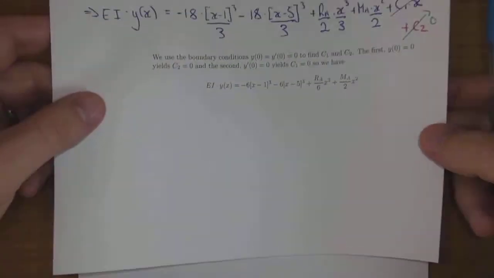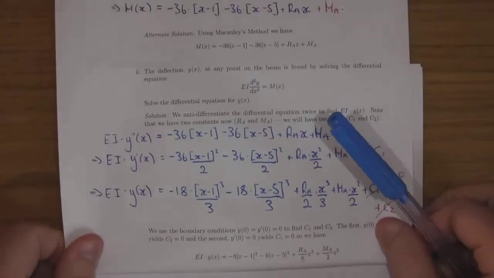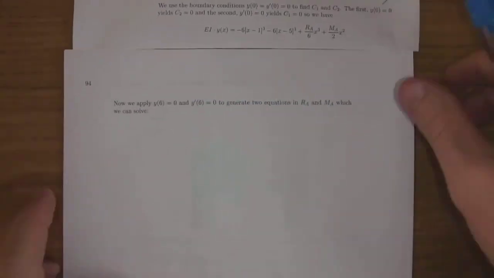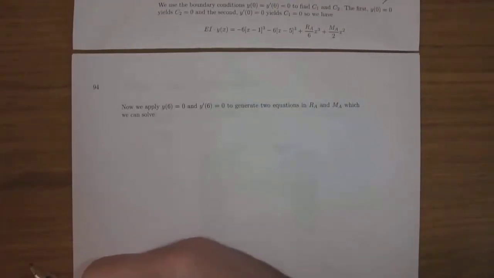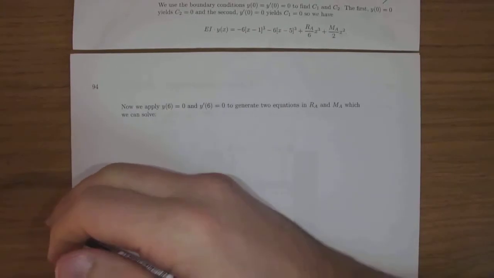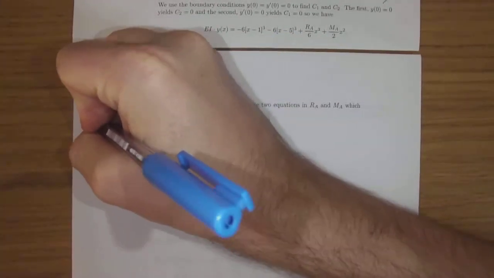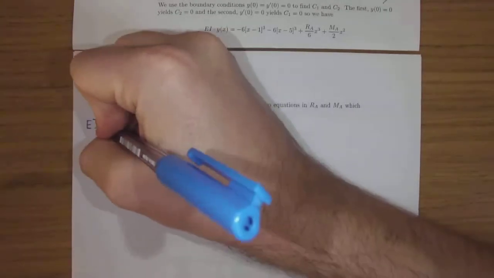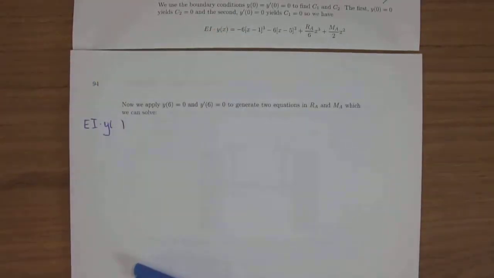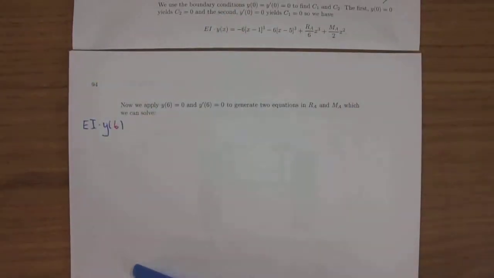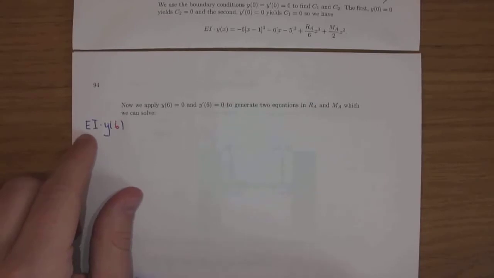Right. So y of 6. I think what I'm going to do is probably just write on the left here. We'll see what happens. So EI times the deflection at the end of the beam at x equal to 6. So we've argued that must be EI times 0.